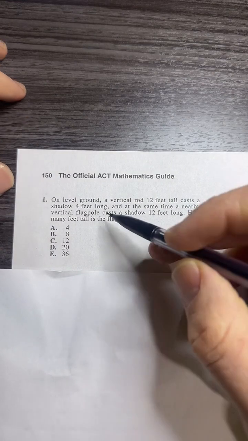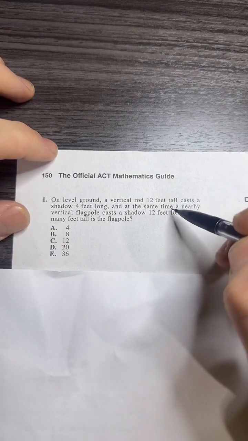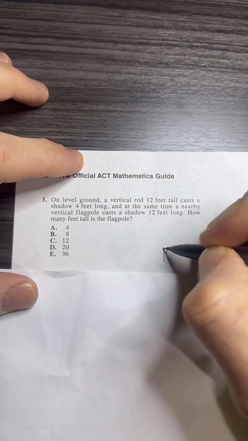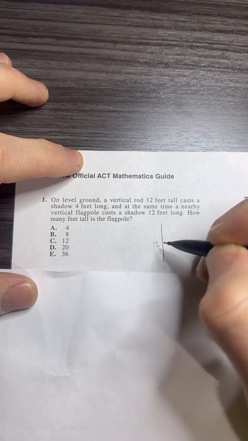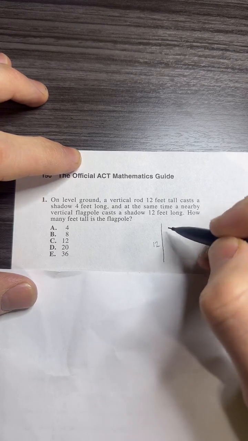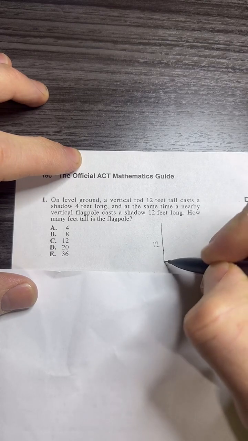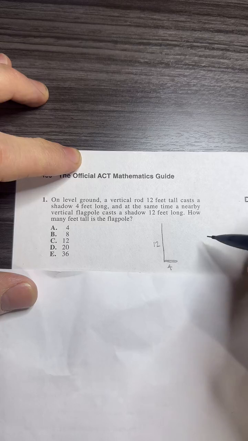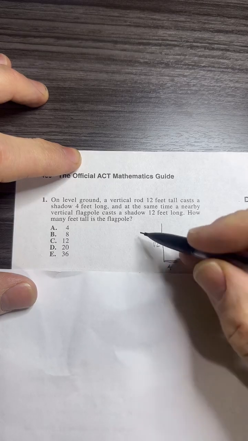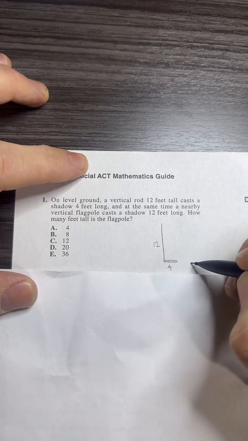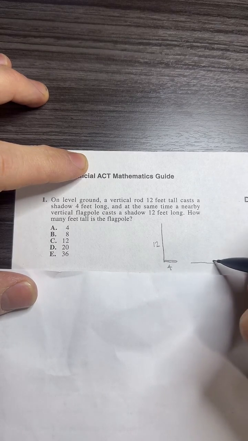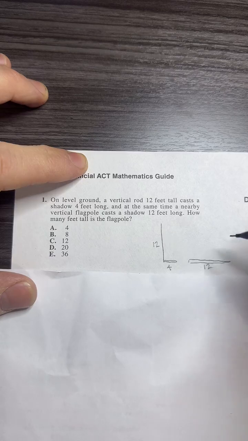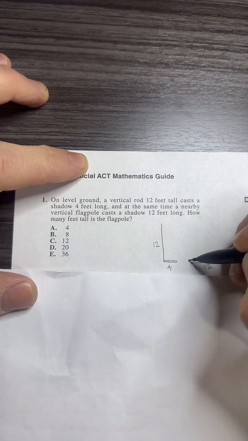So on ground level, a vertical rod, 12 feet tall, casts a shadow nearby that is 4 feet. At the same time, a nearby flagpole casts a shadow that's 12 feet long. How many feet tall is the flagpole?